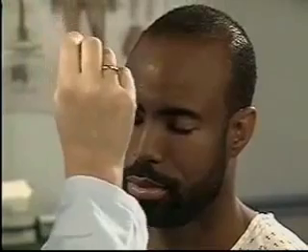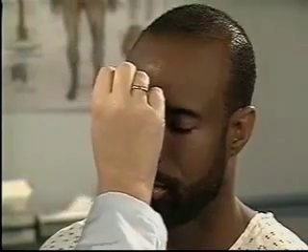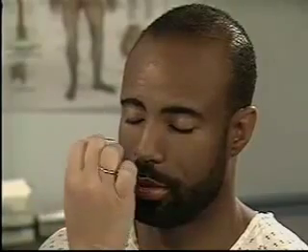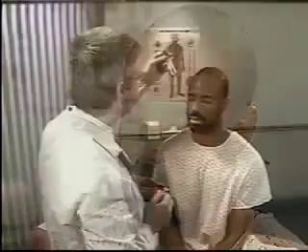Sharp. Now I'm going to compare side to side. Keep your eyes closed. Is this the same as this? Then compare symmetrical areas on both sides of the face. The same as this. Yes. If you suspect an abnormality, confirm it by testing temperature sensitivity.